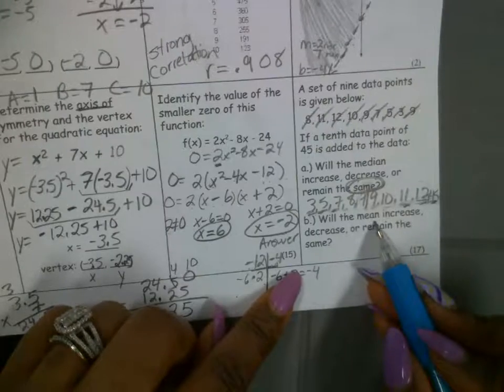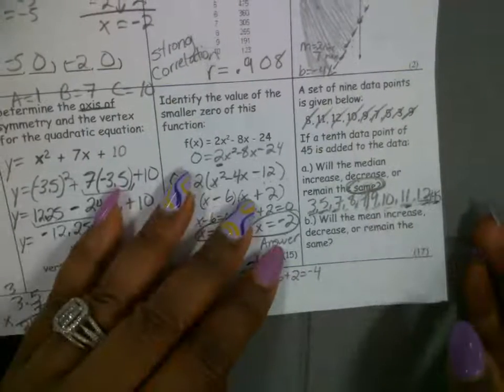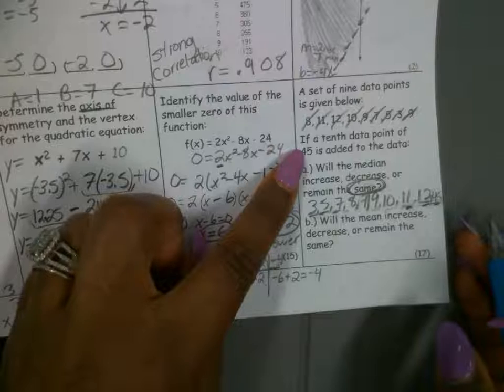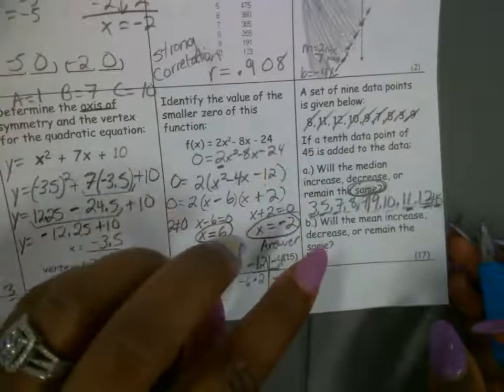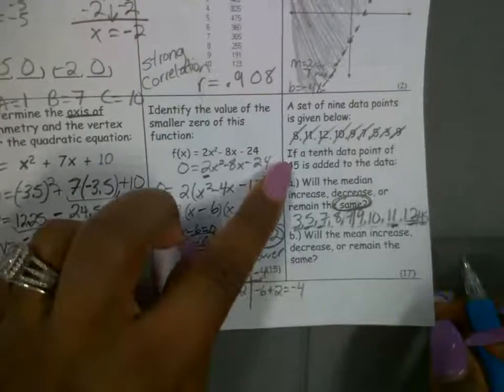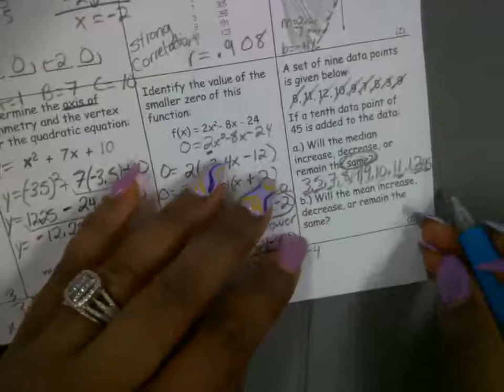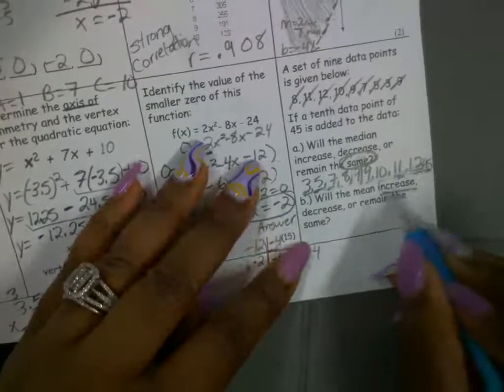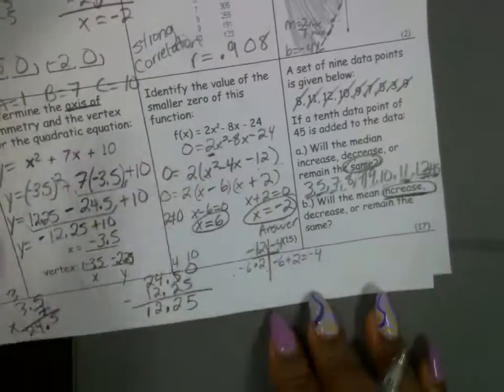All right, so what about my mean? That's the average of the numbers. If I add 45 to the numbers, is that going to increase or decrease the mean? It's not going to be the same because 45, I mean, that's going to make it what? Is that going to increase the mean or decrease it? It's definitely going to be an increase. Any questions about that?